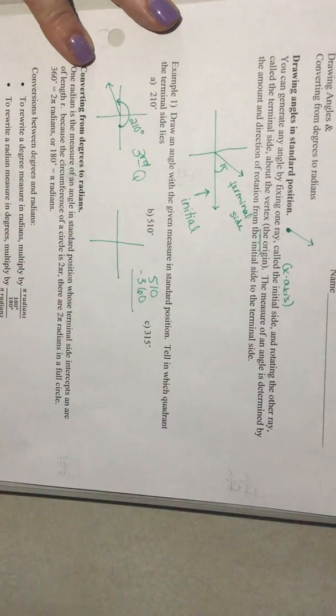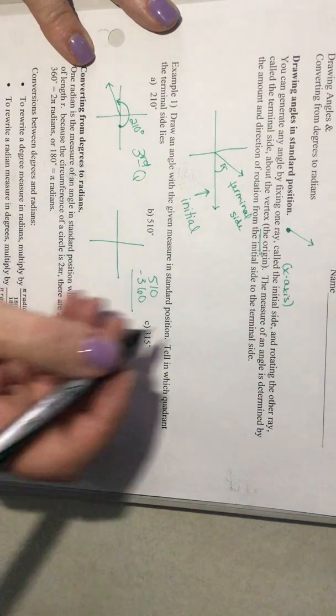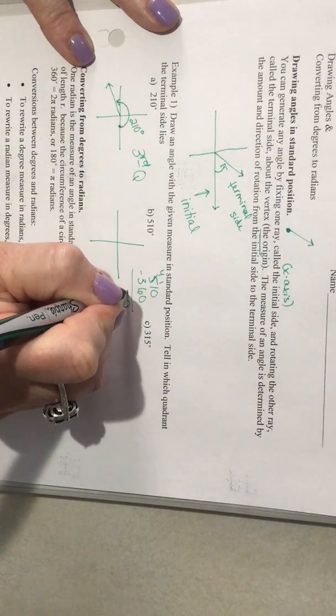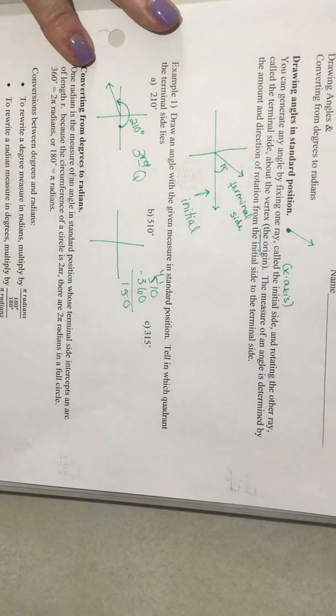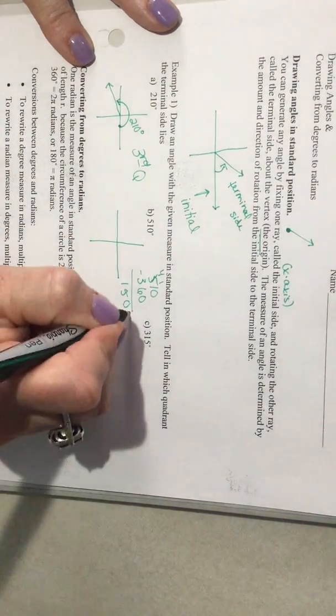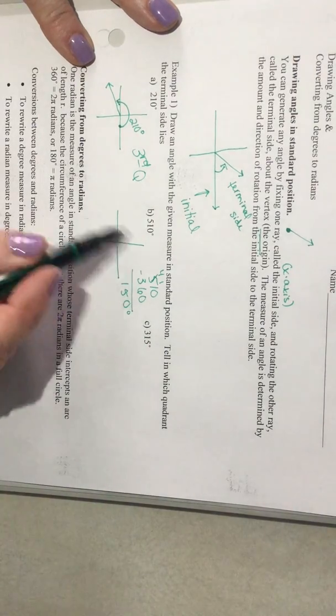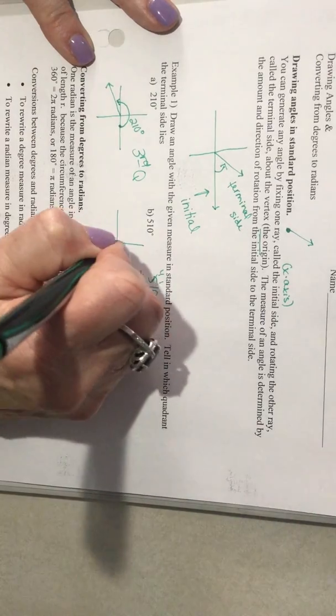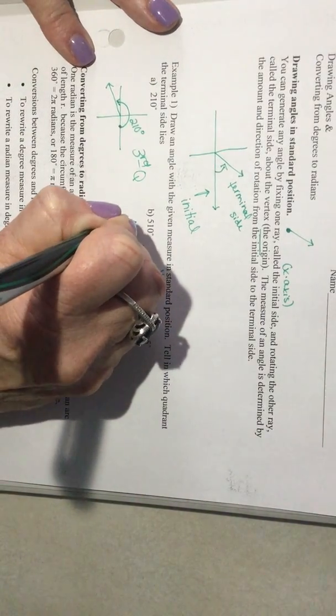Subtract it from 360. You're going to subtract it. Sometimes you might have to subtract it more than one time to get it so that it's below 360. You can either just subtract, or you may use your calculator, but this ends up to be 150 degrees. Now, can I fit 150 degrees on here? Absolutely. So locate 150 degrees on your unit circle, get an approximate idea of where it's at.